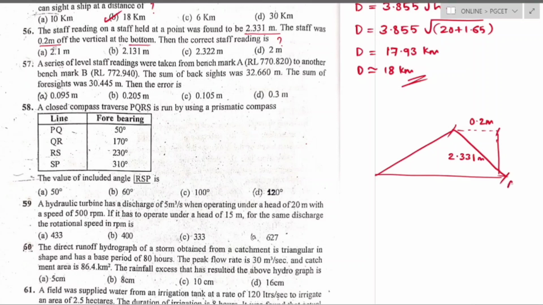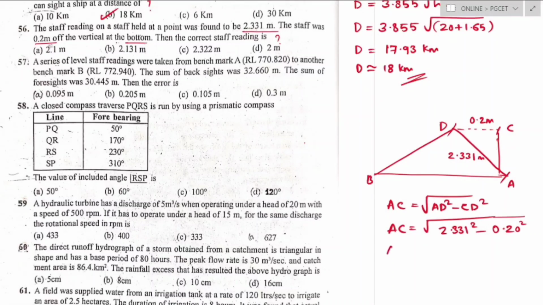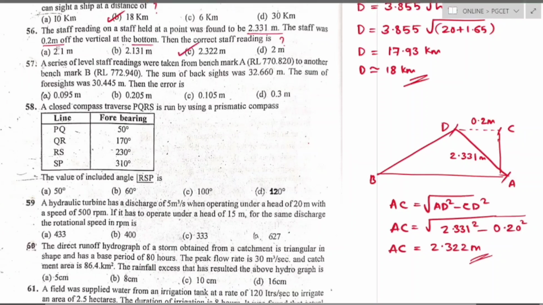So let's consider the points A, B, C and T. Now we have to find the corrected staff reading, that is AC, which is equal to square root of AD square minus CD square. AC is equal to square root of 2.331 square minus 0.20 square. AC will be 2.322 meter. So option C will be the right answer.